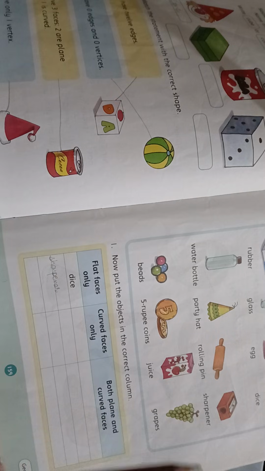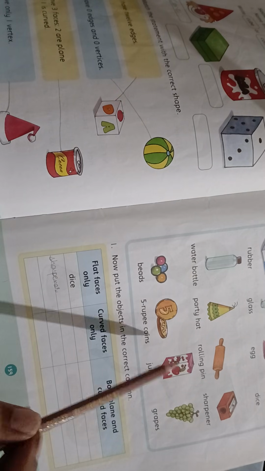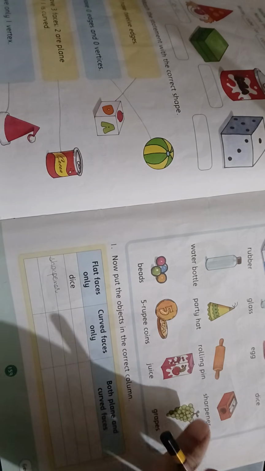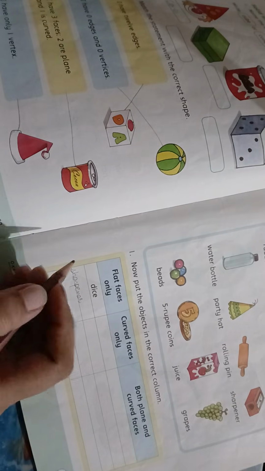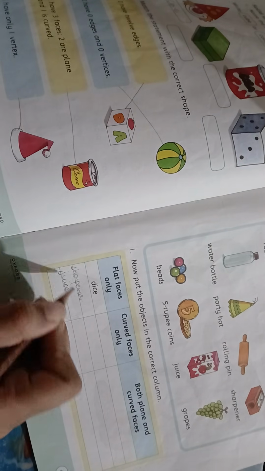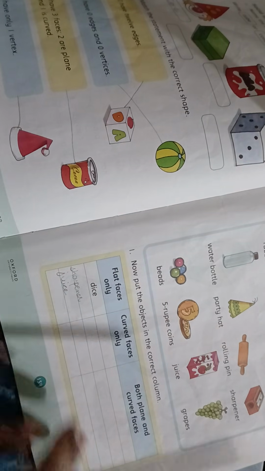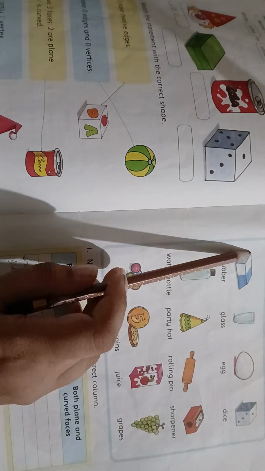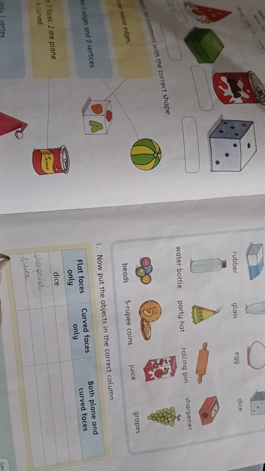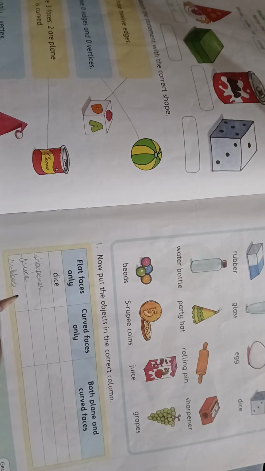Now let's see which other thing has the flat faces. The other thing we have is a juice box. So we're going to write here juice. And one more thing, that is a rubber. We forgot the rubber. It's the first thing. So we are going to write here rubber also. Rubber also has flat faces.